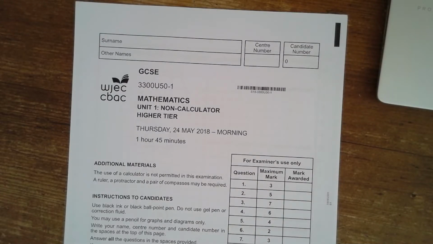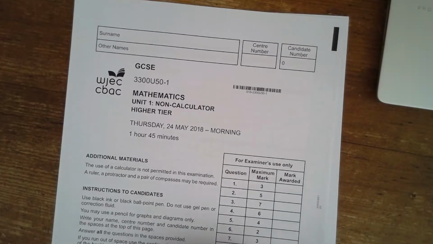This is Mr. Ashton going through the mathematics paper from the summer of 2018. Look at the non-calculator paper. As this is the higher tier, a lot of the questions that have been covered, the first 9 questions in higher, are also in intermediate. So rather than going through them here in this video, they are in the intermediate version, which I'll try and send a link to as well within this video.